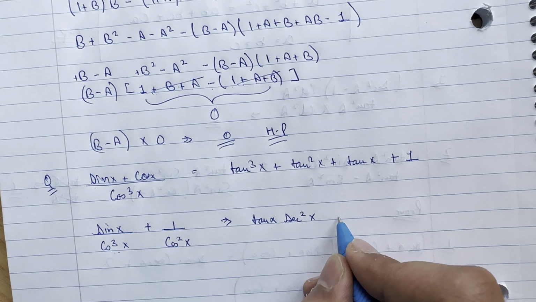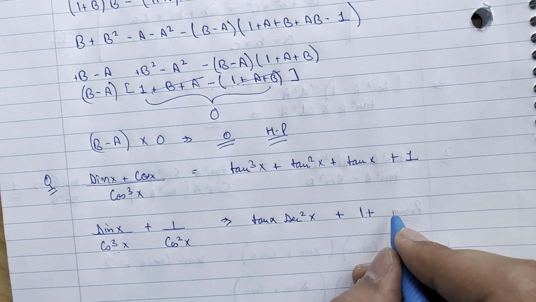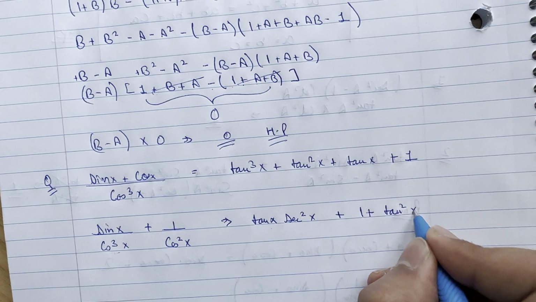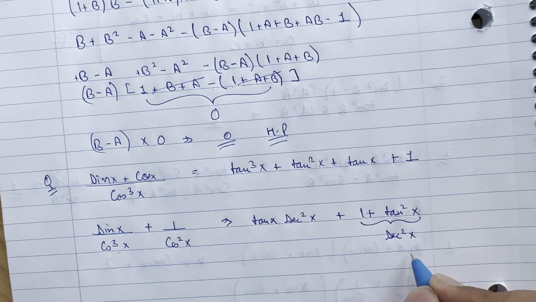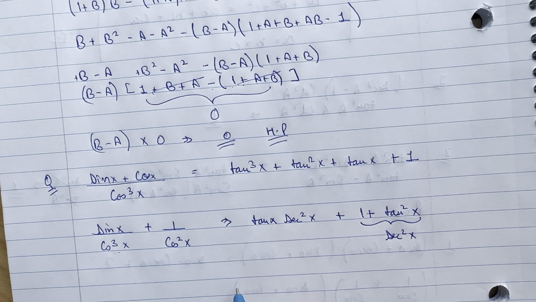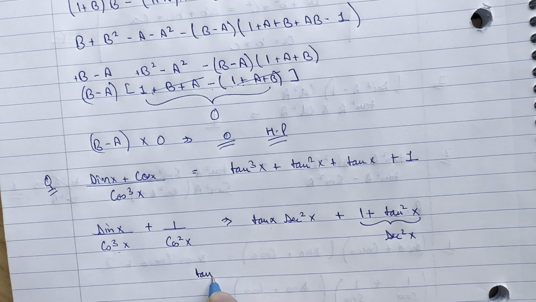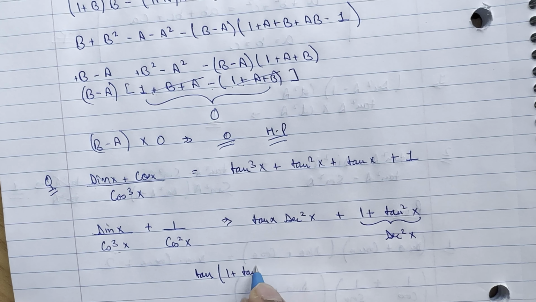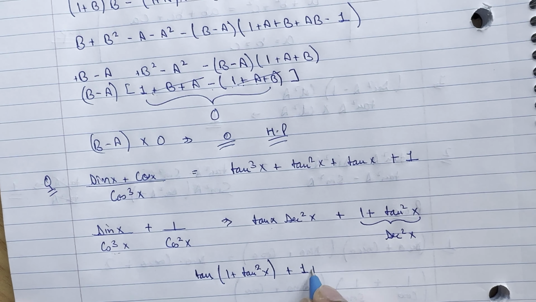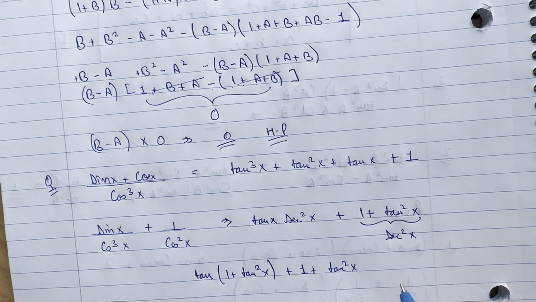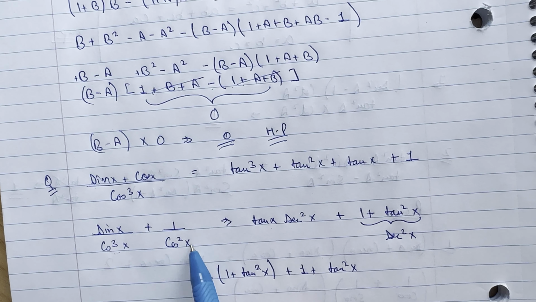So tan x sec square x plus 1 upon cos square x, which is sec square x.